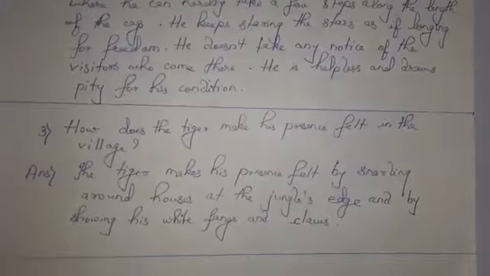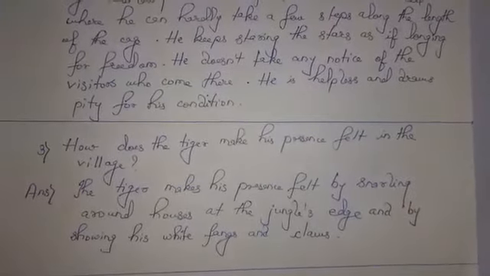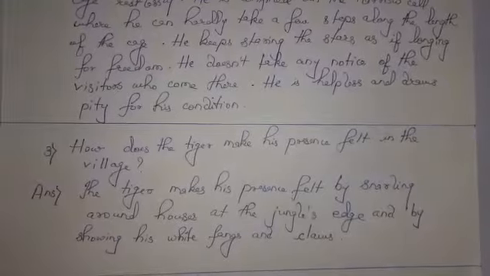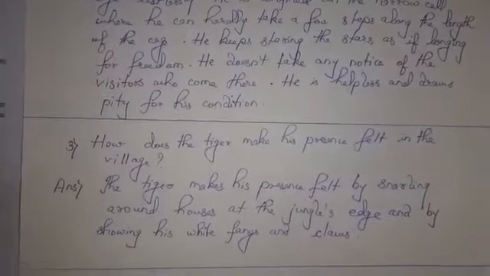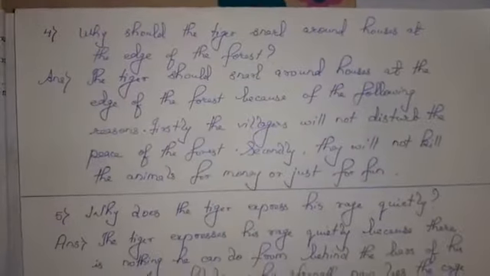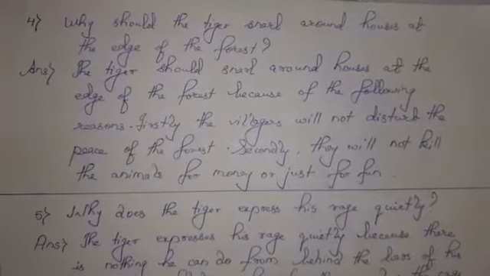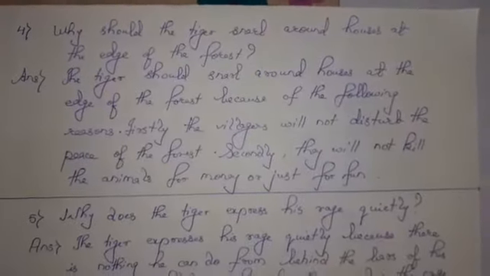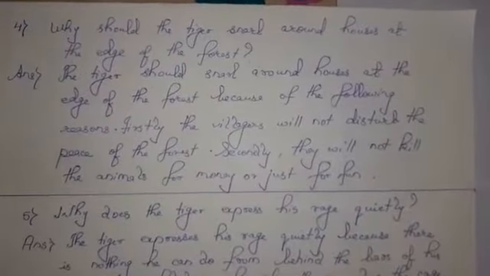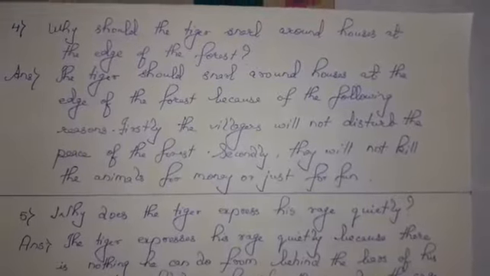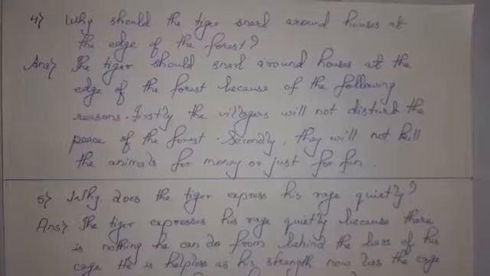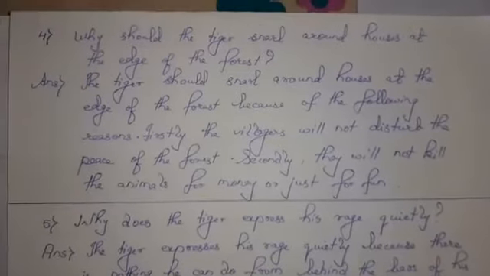Next, how does the tiger make his presence felt in the village? The tiger makes his presence felt by snarling around houses at the jungle's edge and by showing his white fangs and claws. Next, why should the tiger snarl around houses at the edge of the forest? The tiger should snarl around houses at the edge of the forest because of the following reasons. Firstly, the villagers will not disturb the peace of the forest. Secondly, they will not kill the animals for money or just for fun.